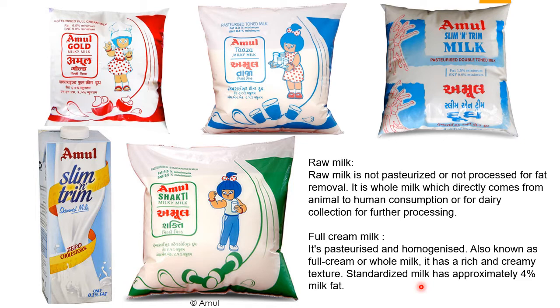So here you can see the first example, of full cream milk. On a milk packet you will find all these points mentioned: whether it is pasteurized or not, which toned milk it is, single toned or double toned, what the fat percentage is, and what the SNF percentage is. SNF is solid non-fat. There is a difference between these, and in the first part of dairy microbiology I had mentioned all these components of milk. So do check it out if you find something like SNF is new for you.